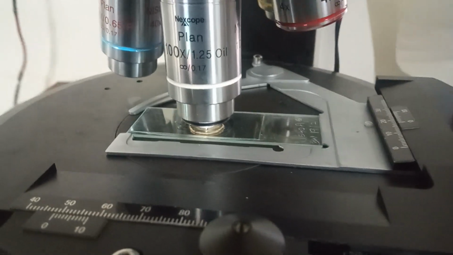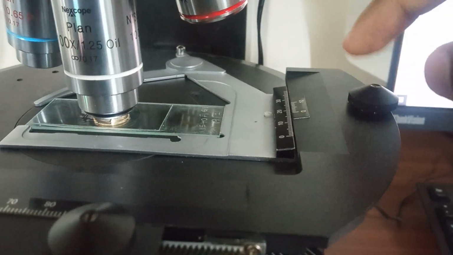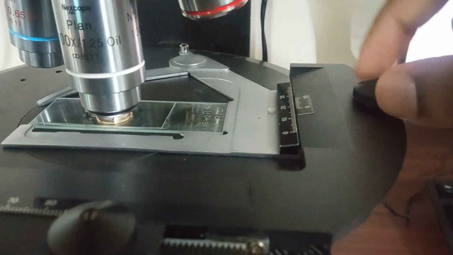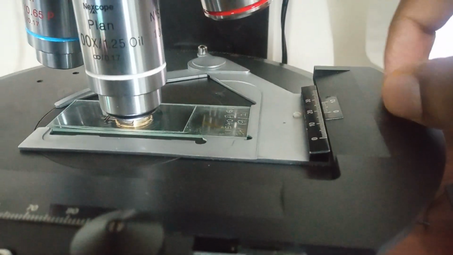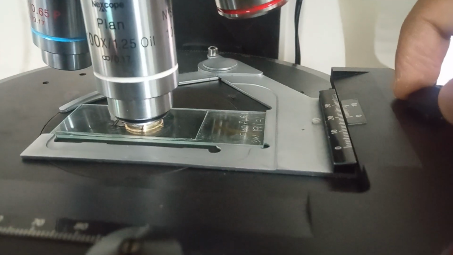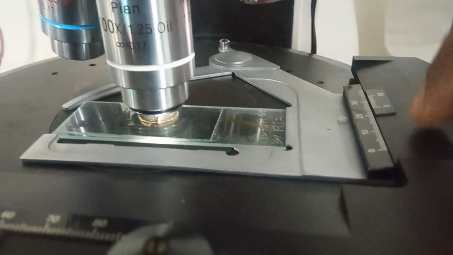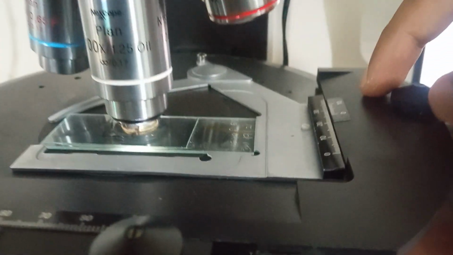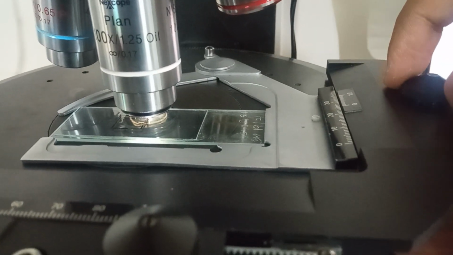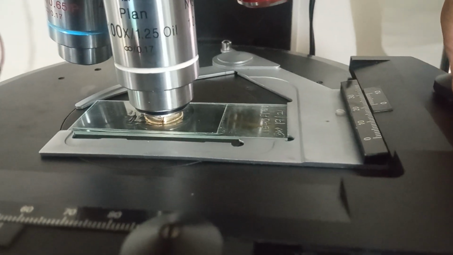Forgot to mention another thing here. There's another knob here. If you move this knob anti-clockwise like this, it will move your slide from down to up. Okay, from down to up. And if you move it clockwise, it will move from up to down.